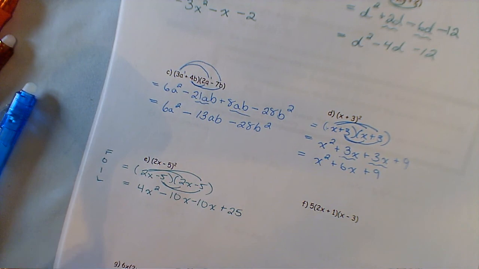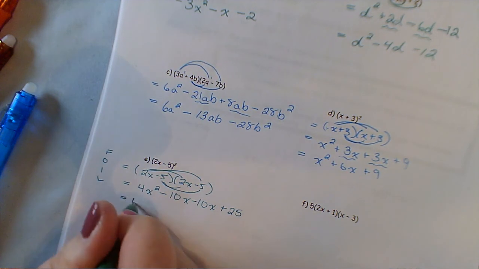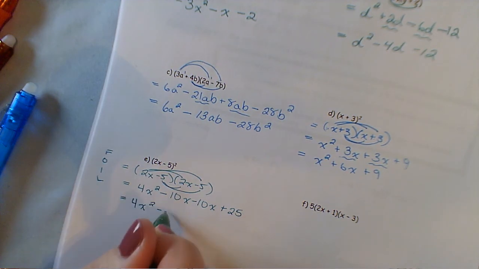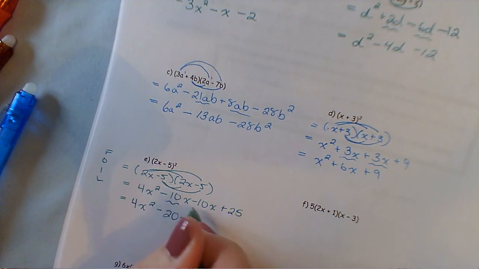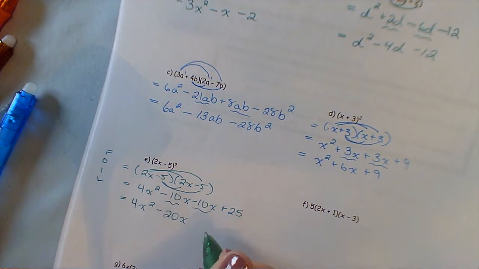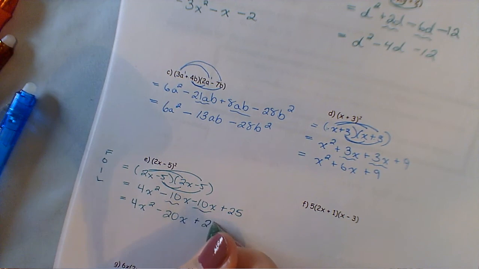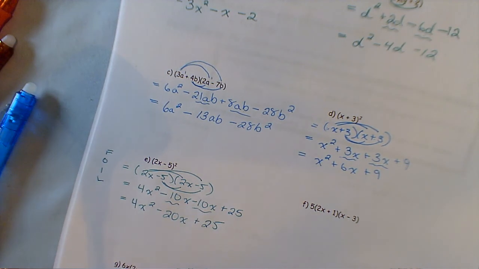So again, signs, numbers, letters. So this gives us 4x squared, negative 20x's. So negative 10 minus 10 of the same thing is negative 20 of those things. Positive 25 at the back.